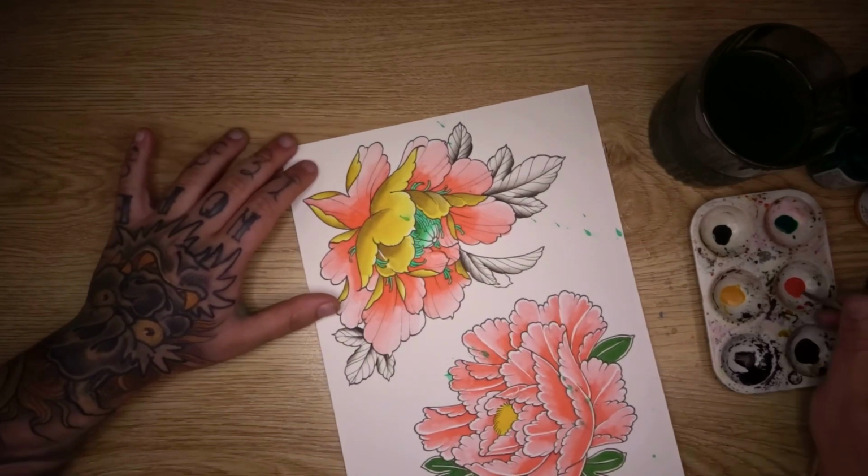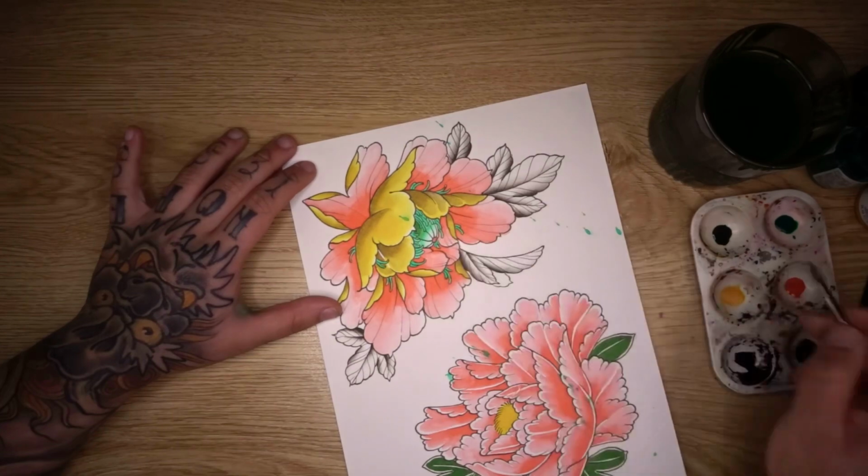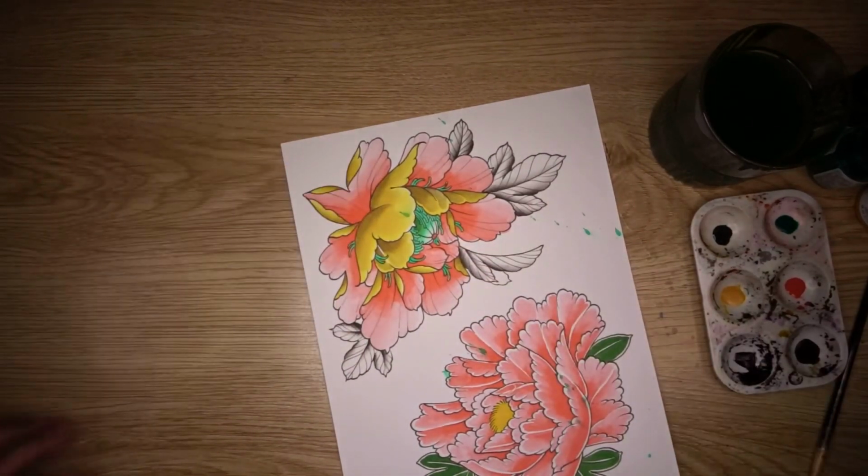At this point, I like to take just a little bit of our vivid red orange and paint in the little flower or the little bud portion in the middle of our flower there.